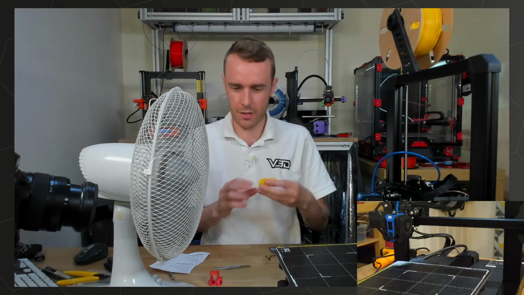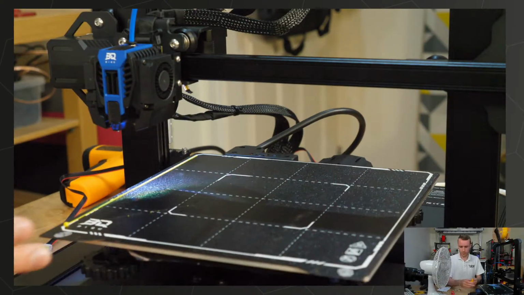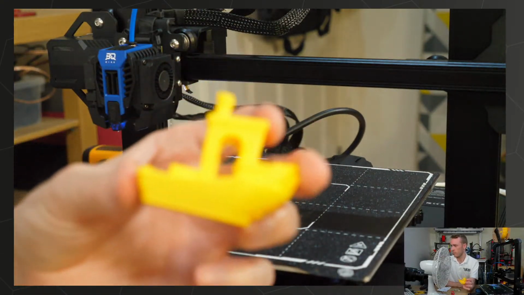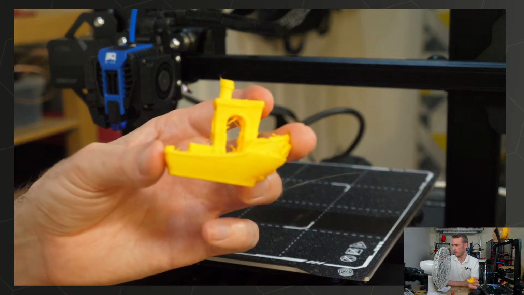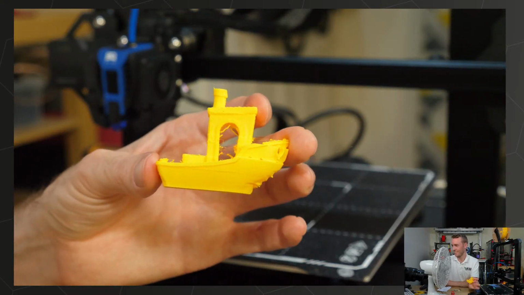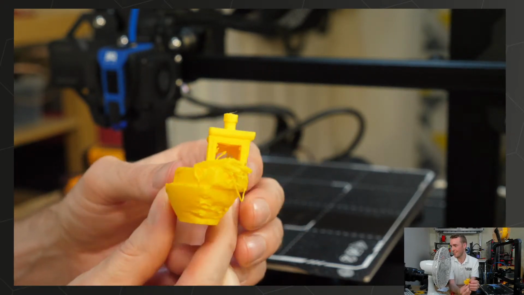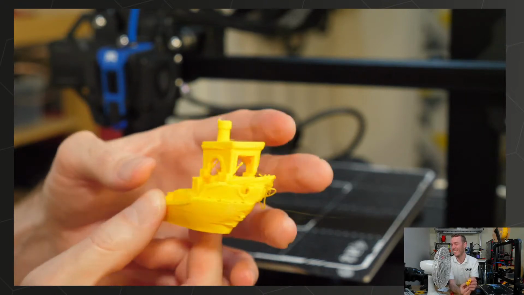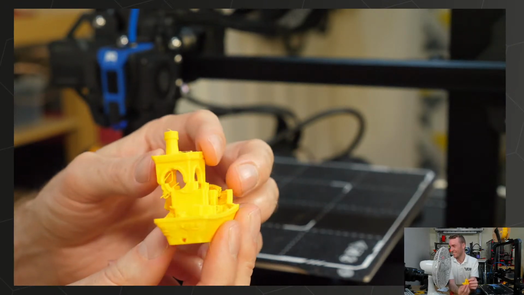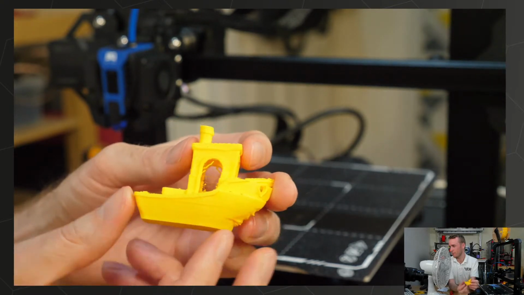Well, it is a Benchy. If you look at it from this angle, it looks like a perfectly good Benchy. Just a little bit of stringing. Apart from, if you turn it this way. See, it's a very artistic Benchy. It's very expressive.